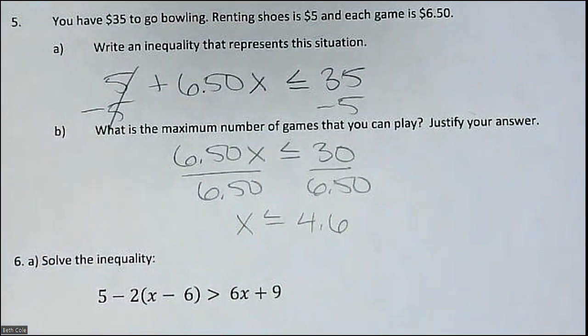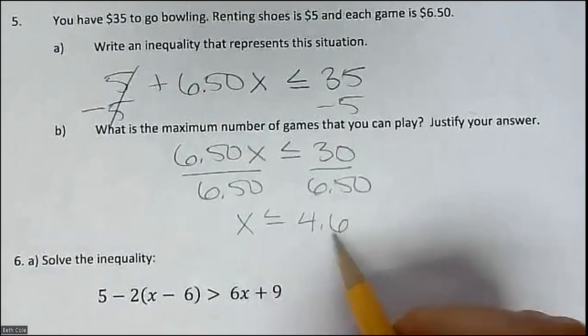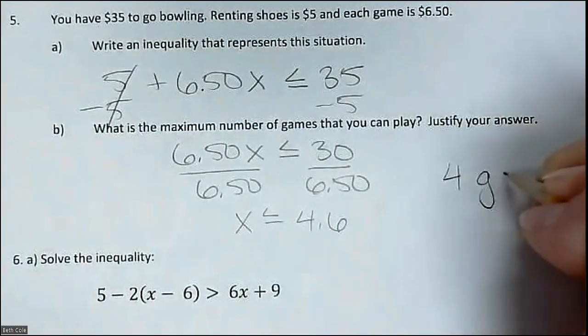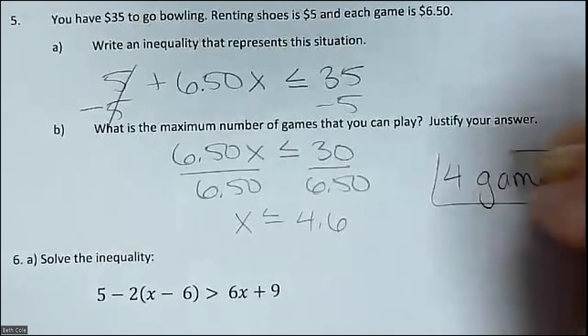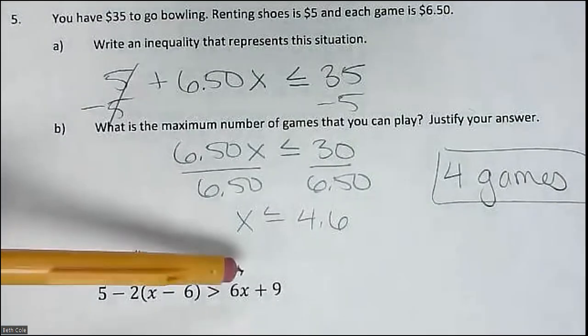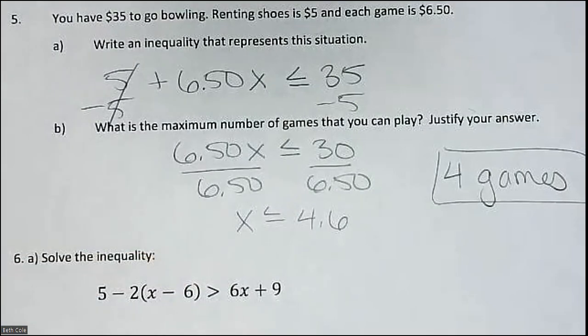I realized 4.6 mathematically would round up to 5, right? But you can only play 4 games. Why is that? Why do you have to round down instead of up? Yeah, you don't have more money, so you have to round down. So you could get 4.9 and you would still have to round down. Is this making sense to everybody? So you don't have enough money for the next one. So whatever you get, you got to round down.